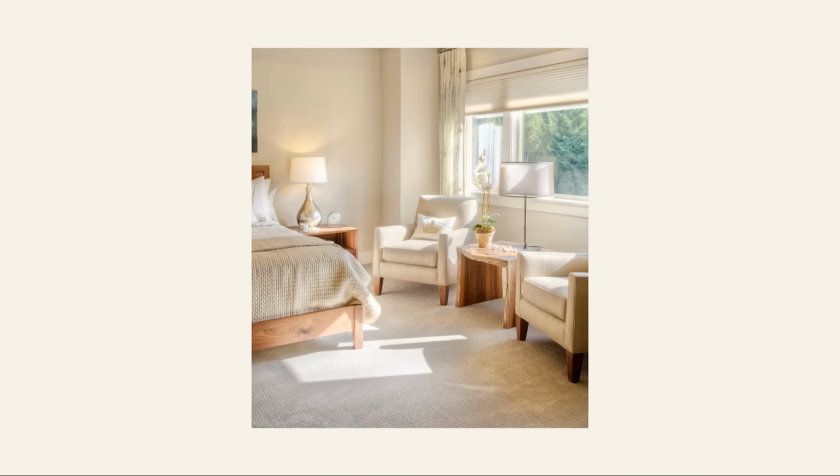So let's take a look at some examples of where we can put this into practice. In this first room, we'll notice this is a nice, beautiful, bright, calm and cozy bedroom. But one thing that I noticed right away is that everything is around the same value, the same lightness. All of the fabrics and the walls and even the window coverings are in this very light value.